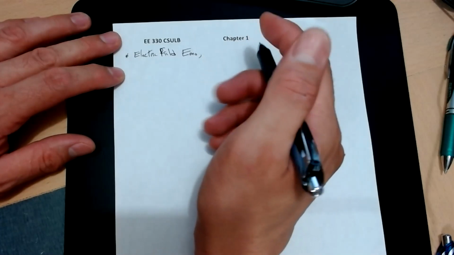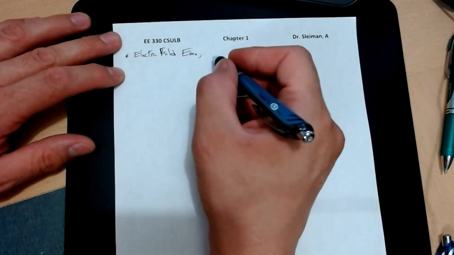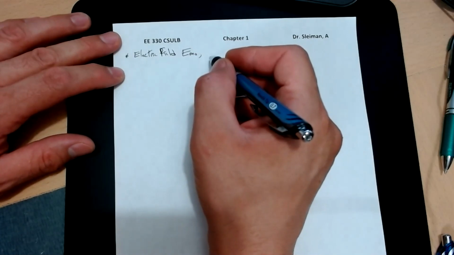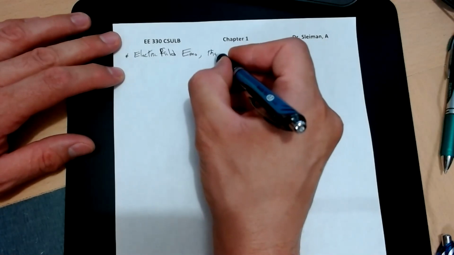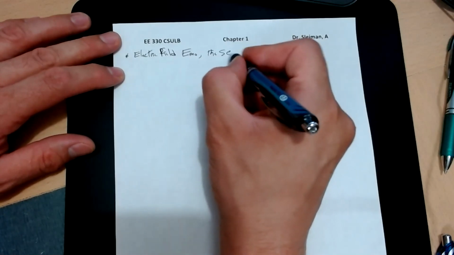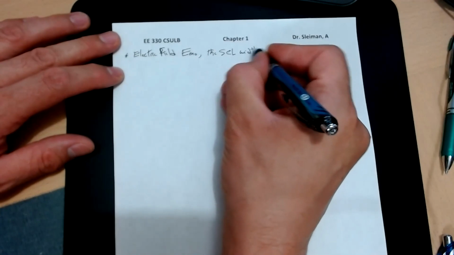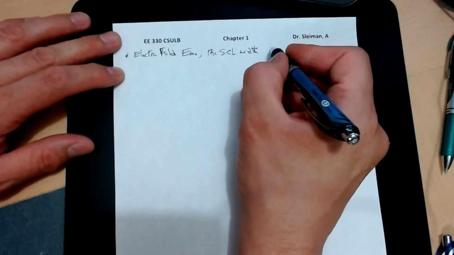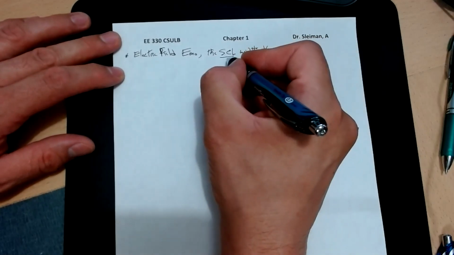So this is the maximum electric field strength. Usually we find it by the integration of the charge with respect to x. And also the SCL width, x0. I think this was already passed.